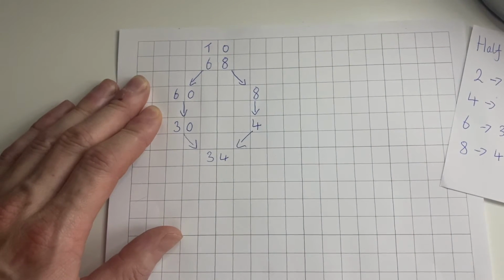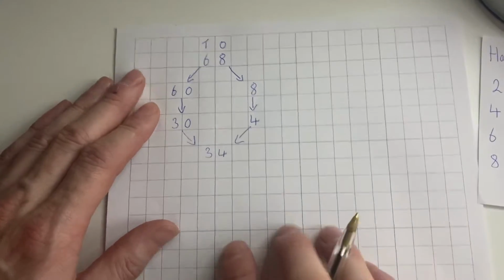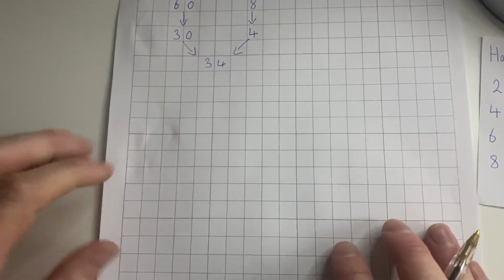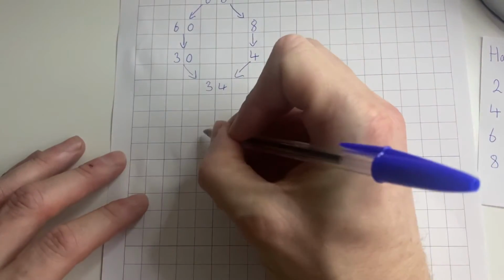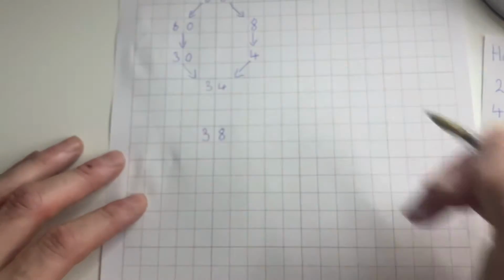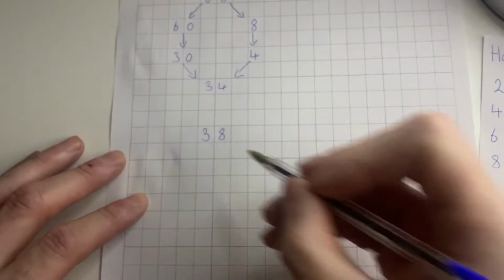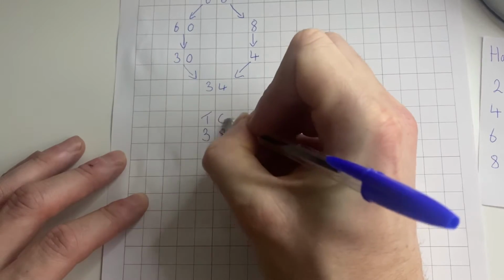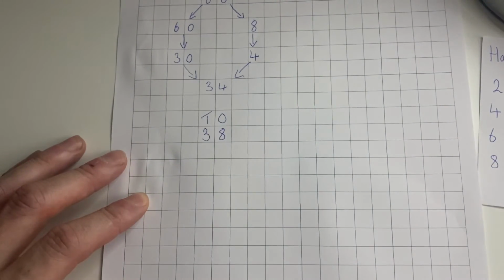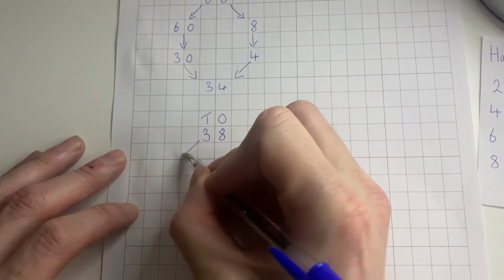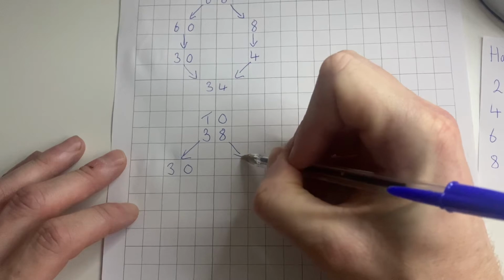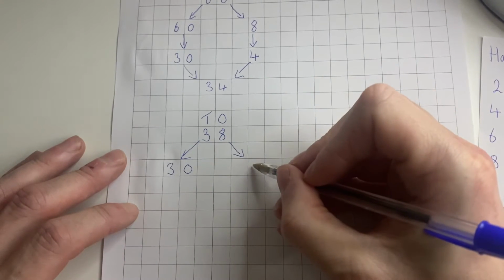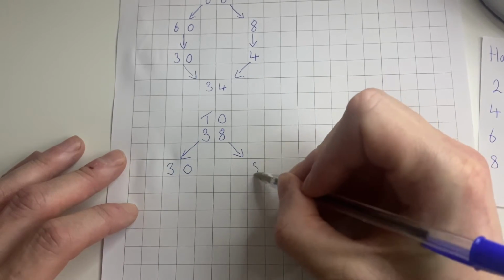Now that's to find half of a number. I'm going to do one more example just down here, and then we're going to move on to finding a quarter. So another example of half. We take the number 38. We identify which one is our tens and which one is our ones. So we've got 3 tens, which is also known as 30. And then we use 8 again. And 8 ones is just 8.